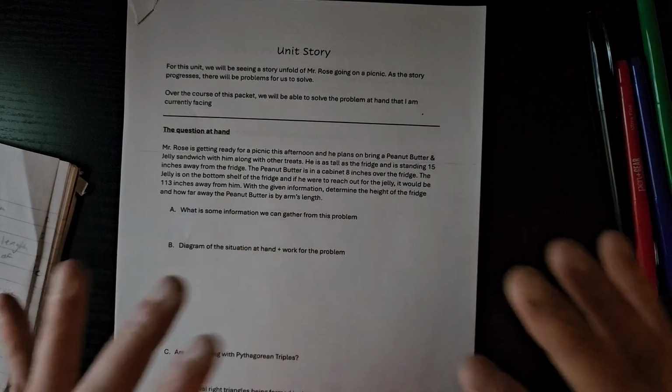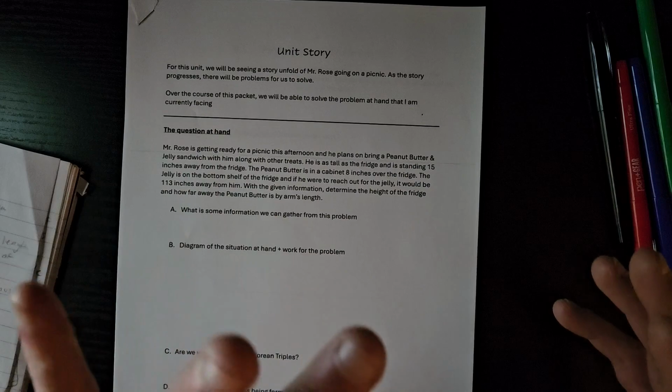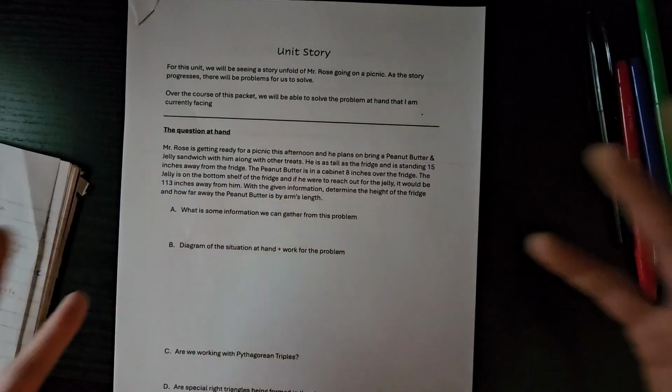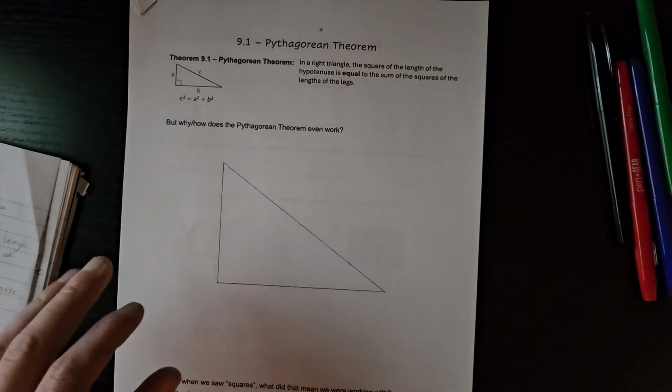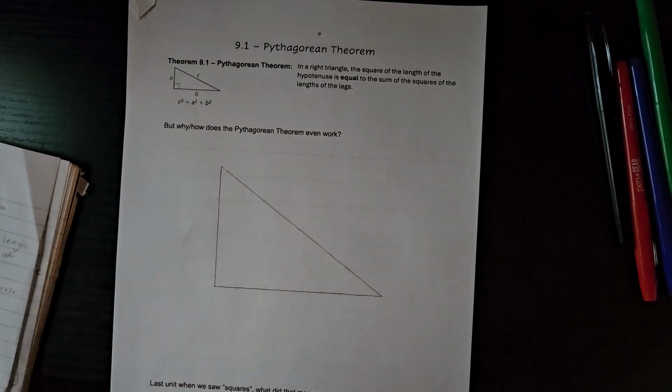I broke up this unit into 3 parts. Once we get through the first part, we'll come back to this unit story. So don't worry about this page for right now. So we can skip that. But for right now, we can start on the first thing, which is the Pythagorean theorem.